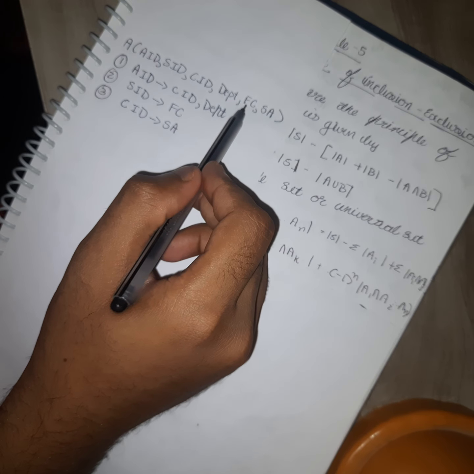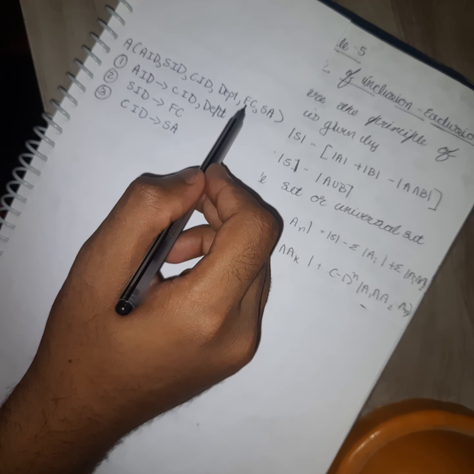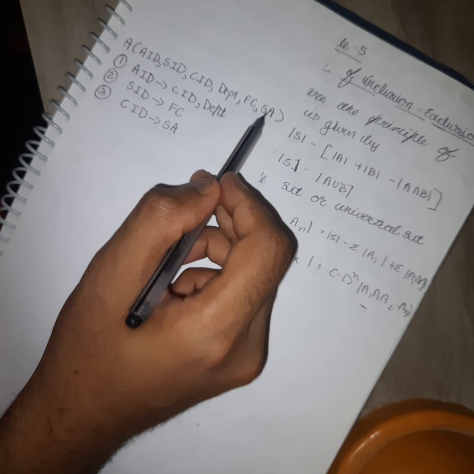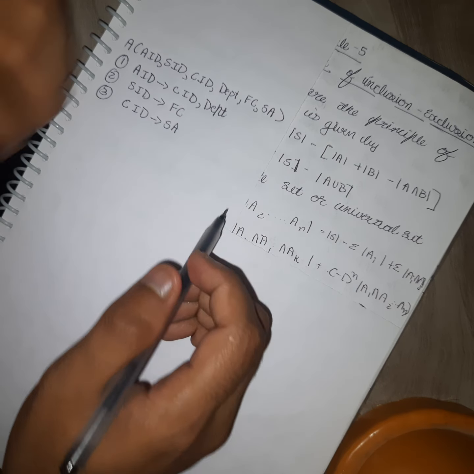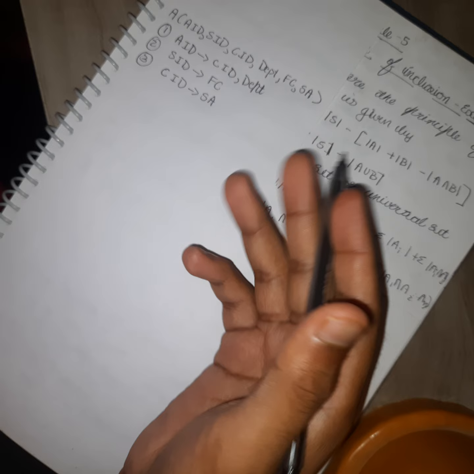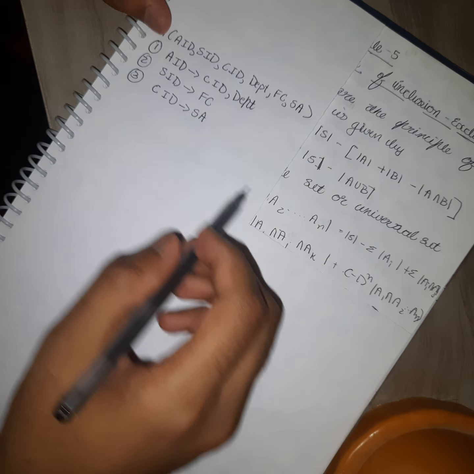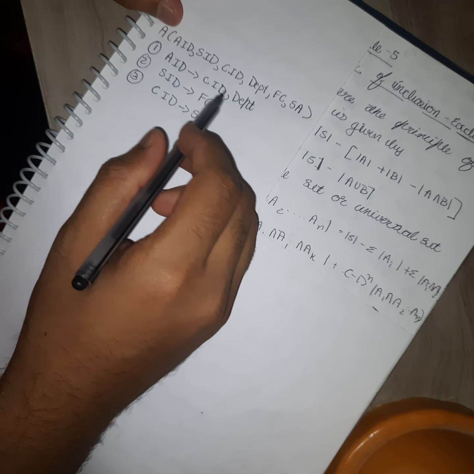Fees category, this is scholarship amount. Okay, I have written in small, so time will be less. See, it is similar to the previous one as I explained. Okay, see the left and right part.